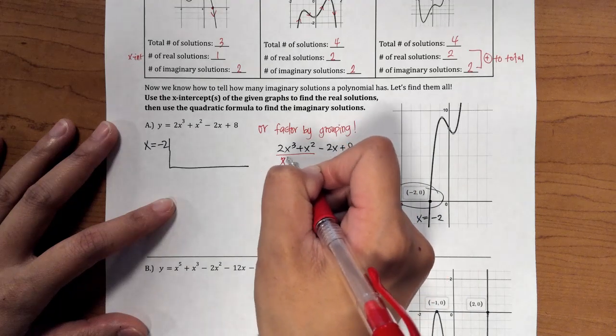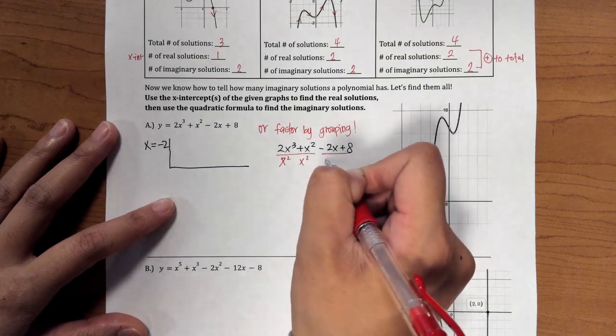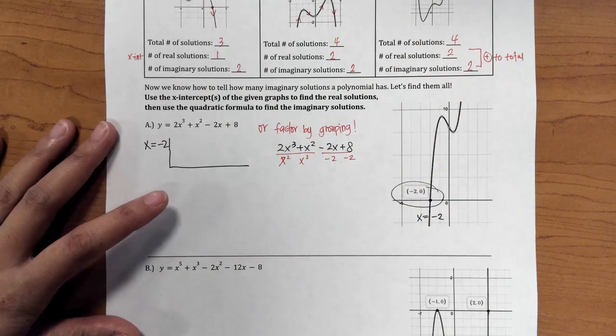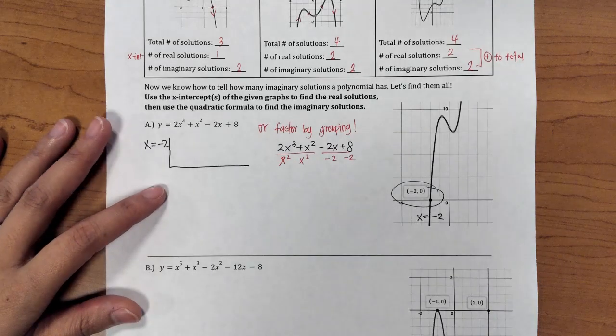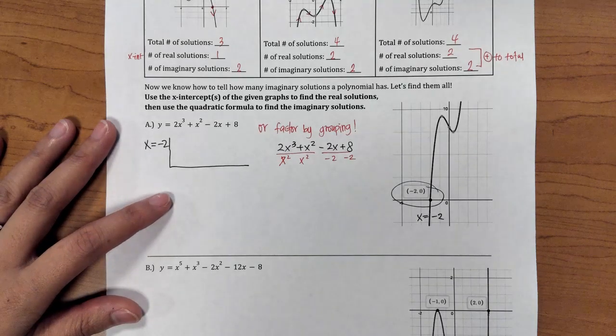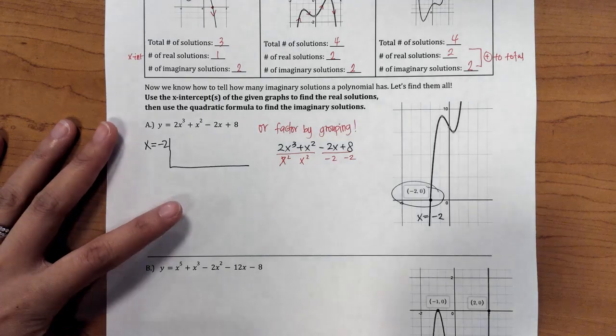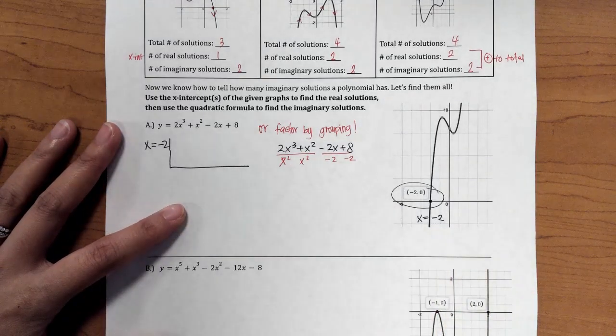This will just be x squared, sorry. This will be -2. Oh, I don't think my graph is right. Oh, no. Okay, this is awesome. So, herein lies the problem.